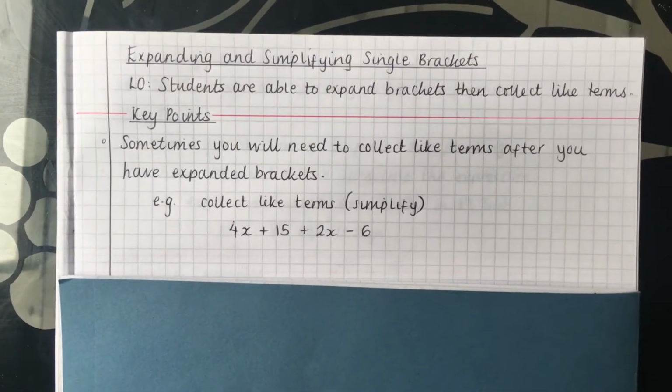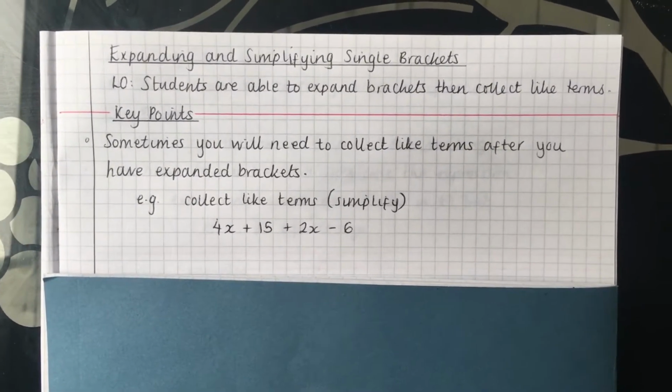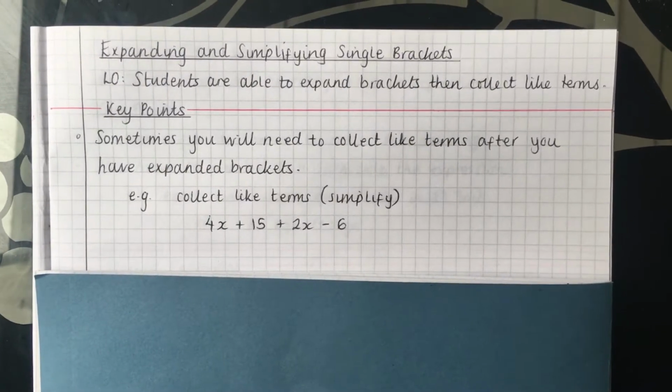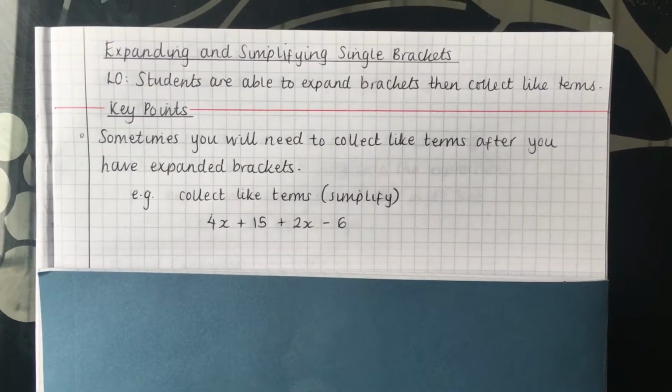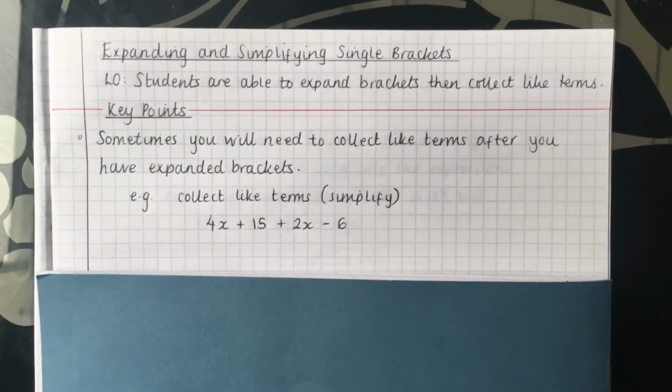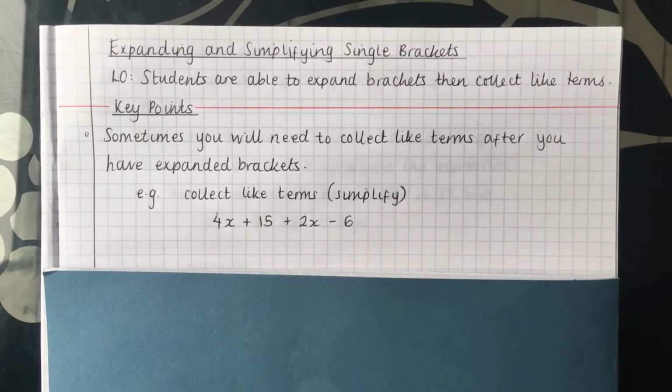Okay, so in this video we're going to take it a step further and we're now going to expand and then simplify single brackets. Now the key point, there's only one, is that sometimes you'll need to collect like terms, i.e. simplify, after you've expanded the brackets, and that can come in a couple of different forms.